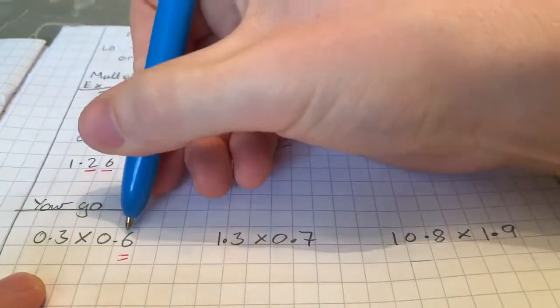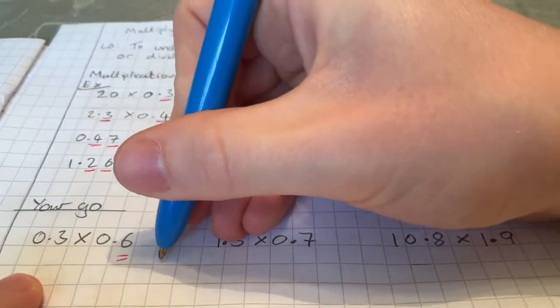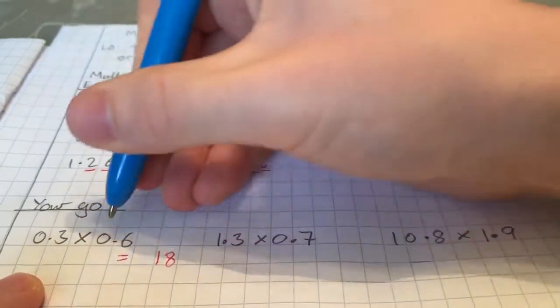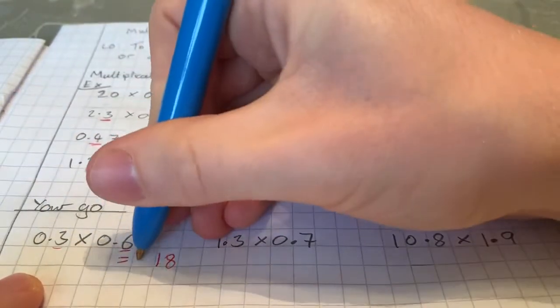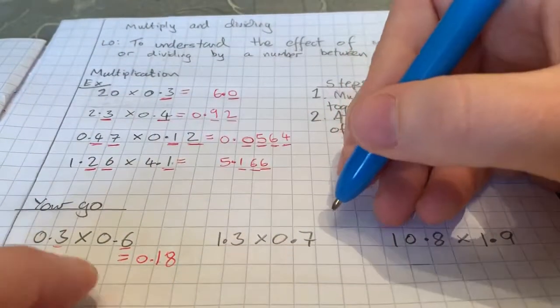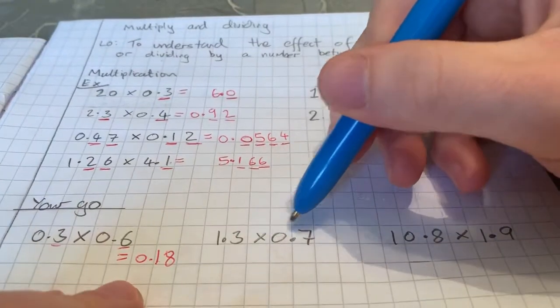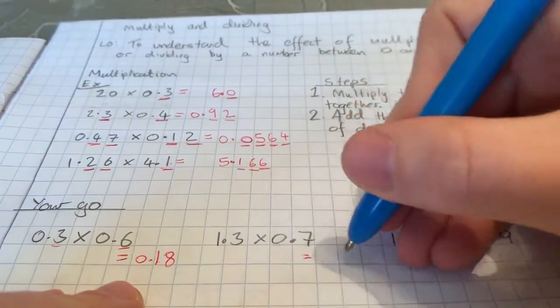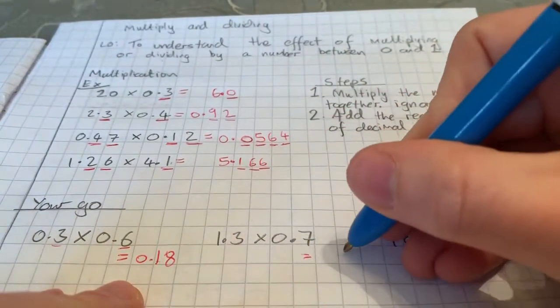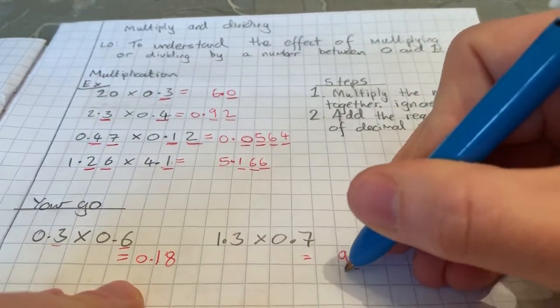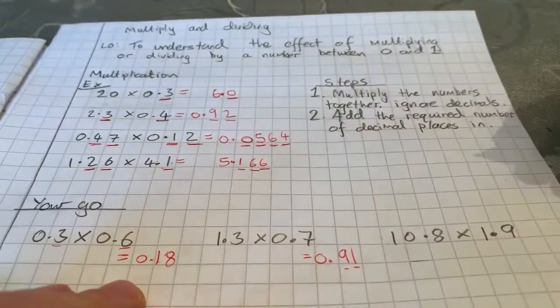First one, 3 times 6 is 18. We've got 2 decimals, so 0.18. Next one, 1.3 times 0.7. 7 times 13 is 91. 2 decimal places, 0.91.